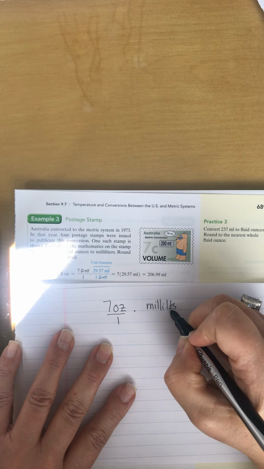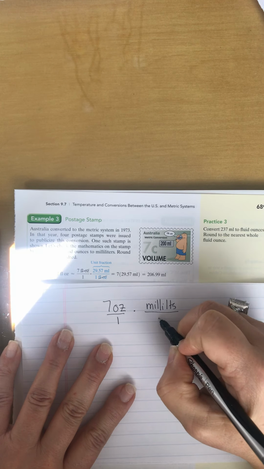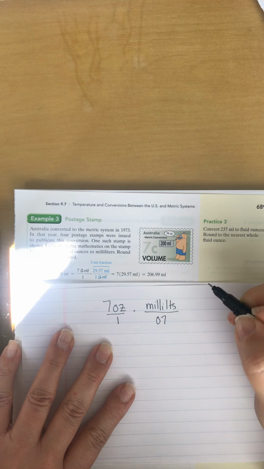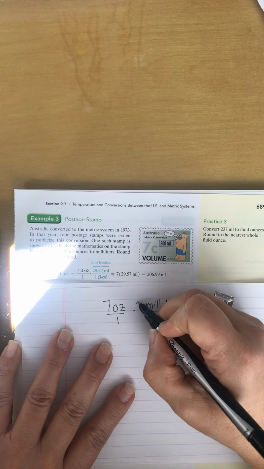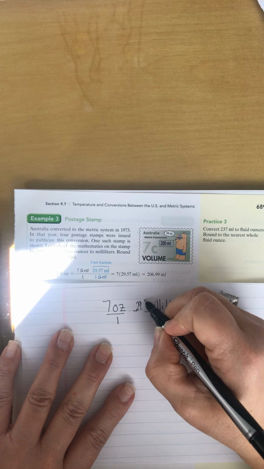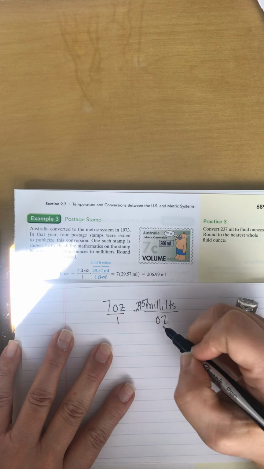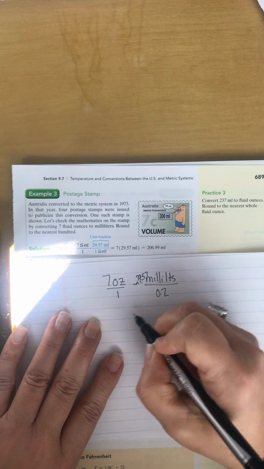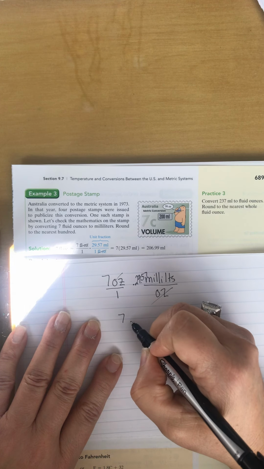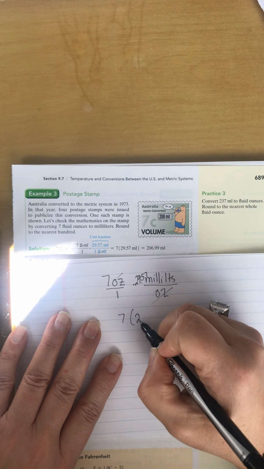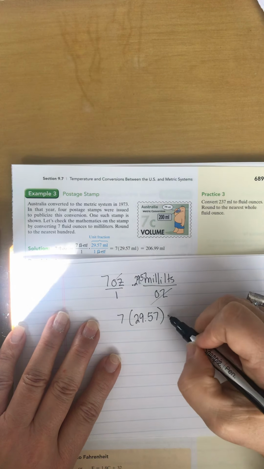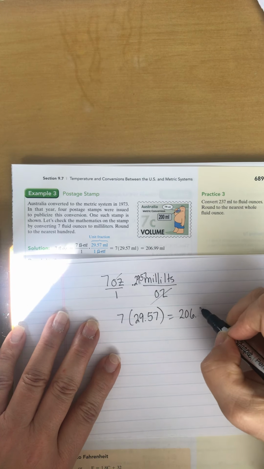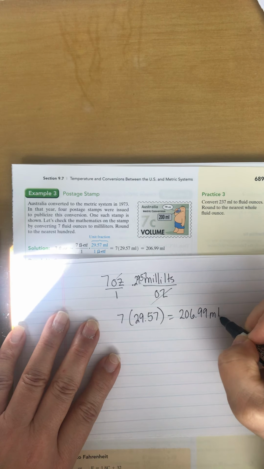Milliliter, spelled that wrong, over ounces. So we go to our chart, and it says that 29.57 milliliters is equal to 1 fluid ounce. So really what we're doing is we're multiplying 7 times 29.57, and that gives us 206.99 milliliters.